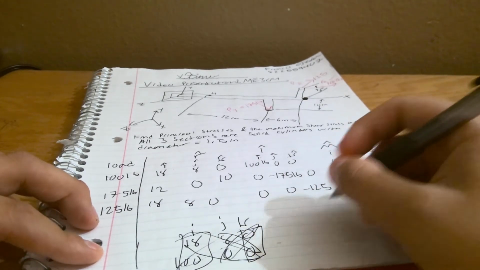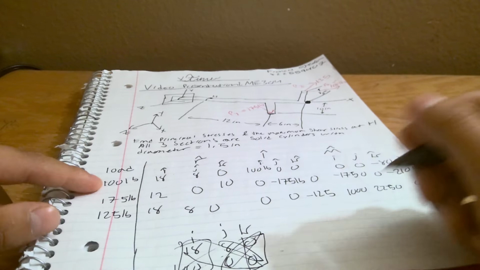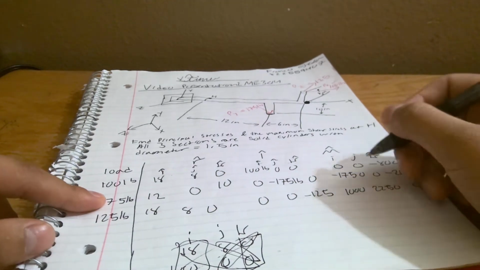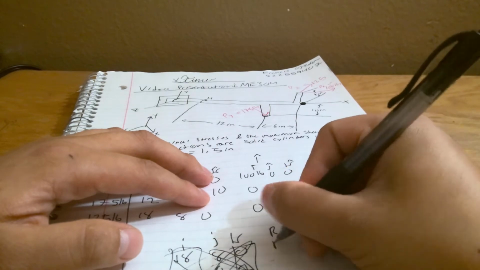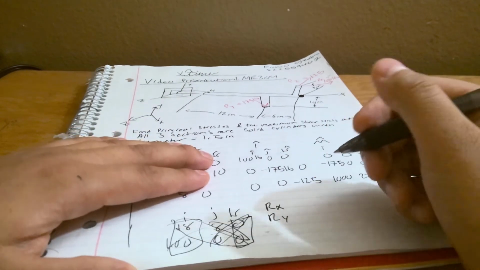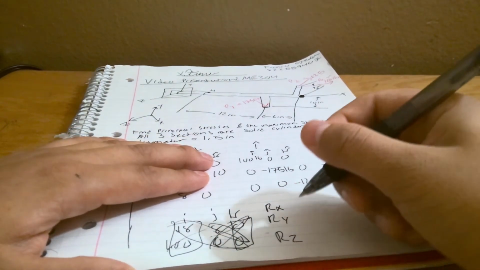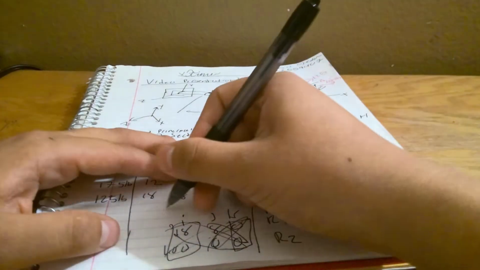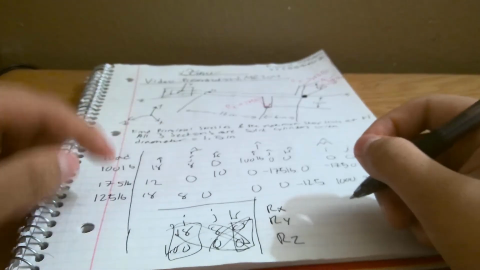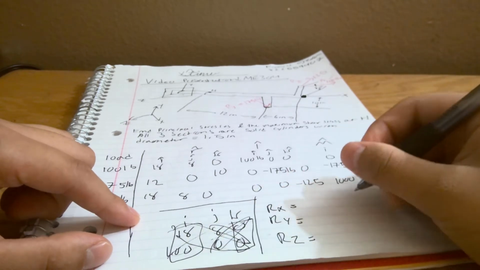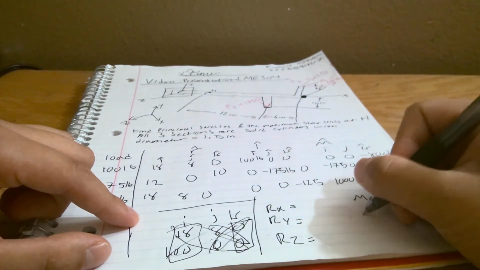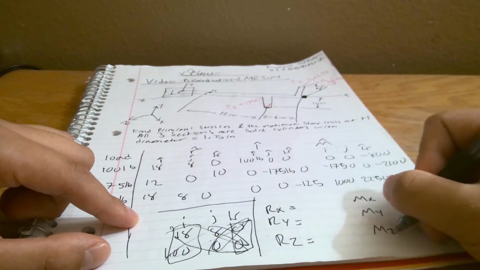Now for our next step, we find our reactions: Rx, Ry, and Rz. Ignore that for now. Then we also want to find our moments, Mx, My, and Mz.